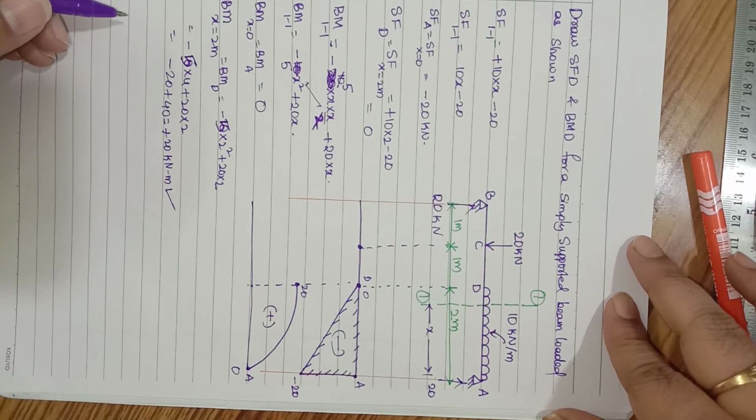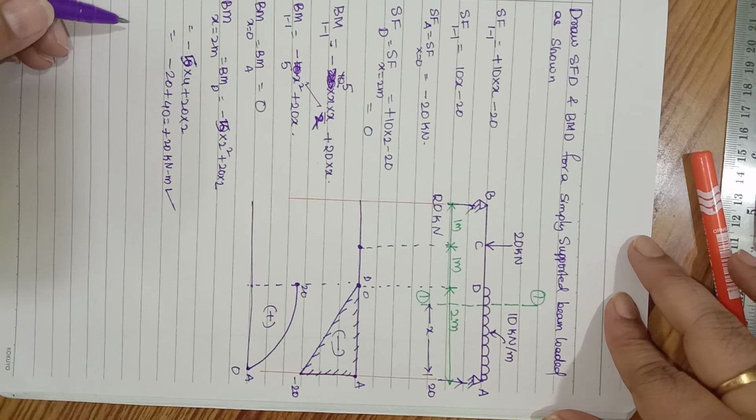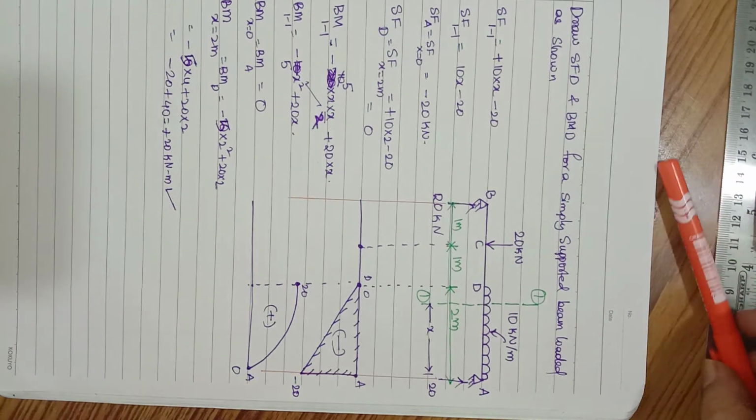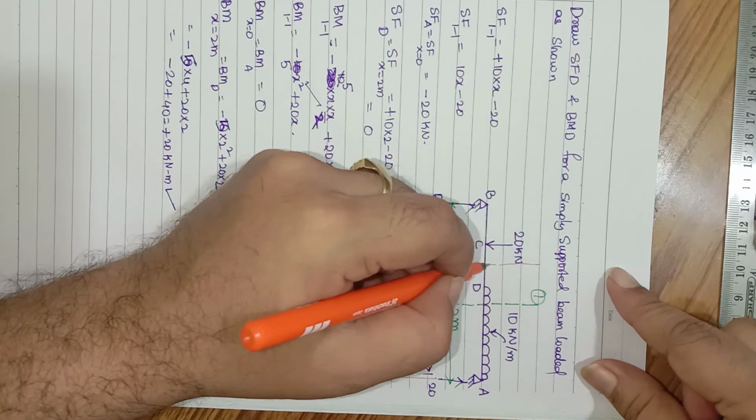Now similarly, let us consider a section in between C and D. If I consider a section in between C and D, let the section be 2 and 2.